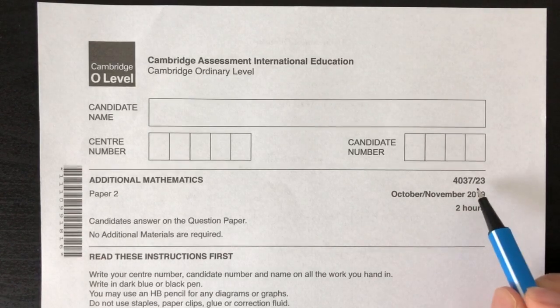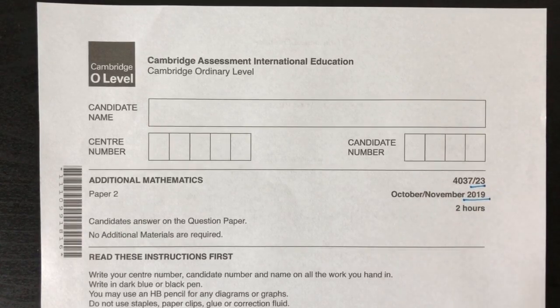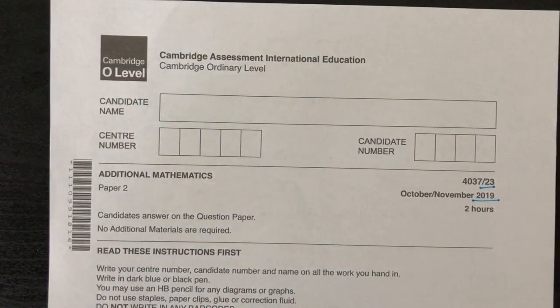This one is paper 2-3 of October, November 2019. So let's move on to question number 1.